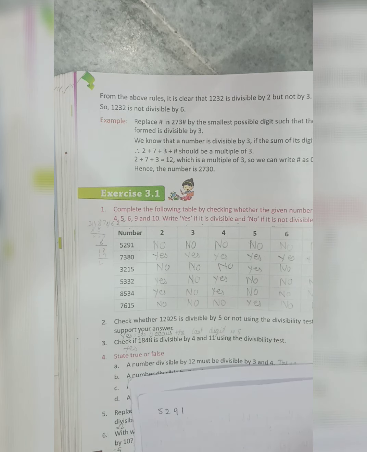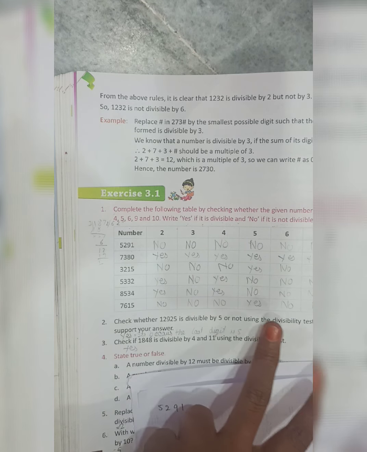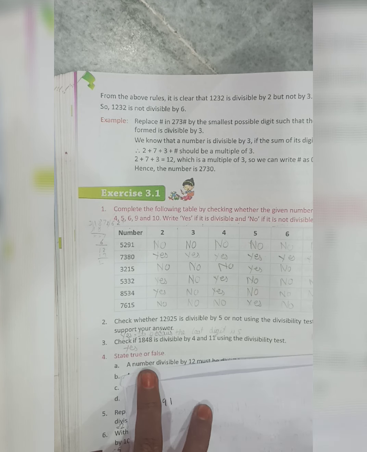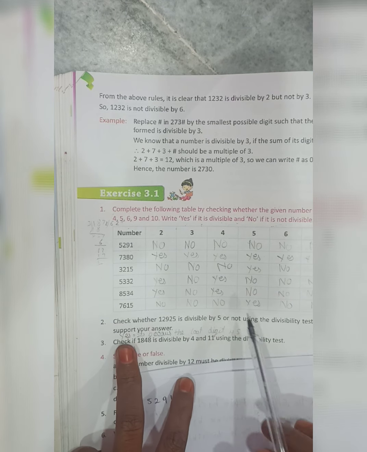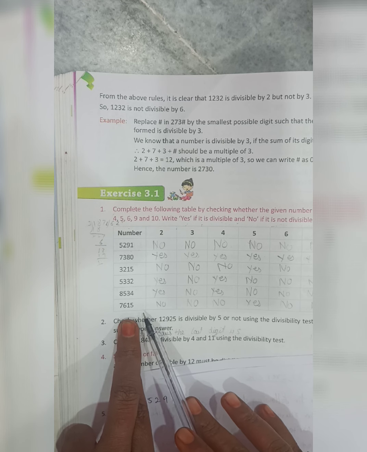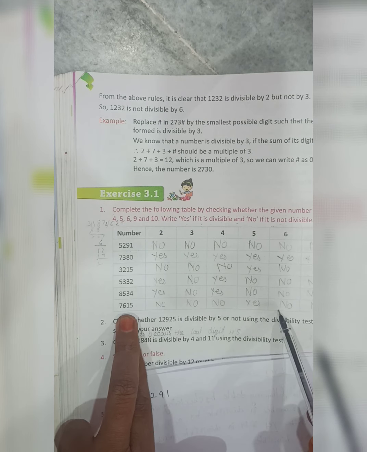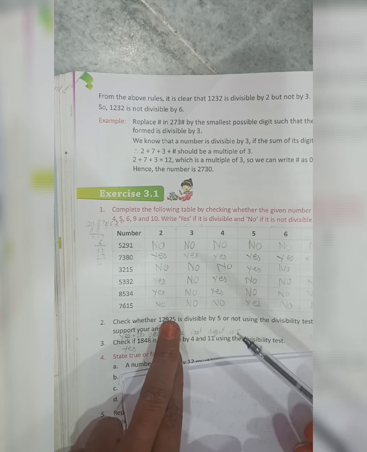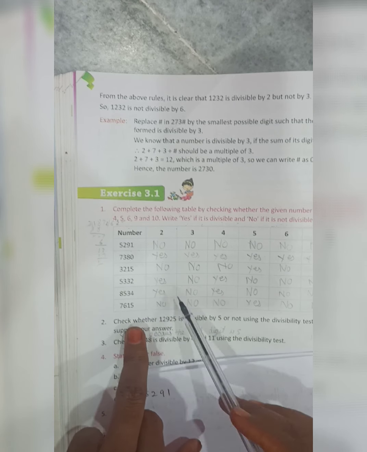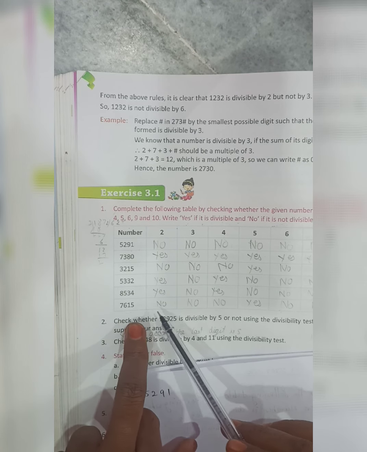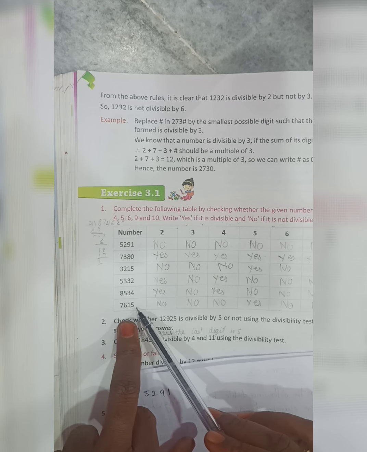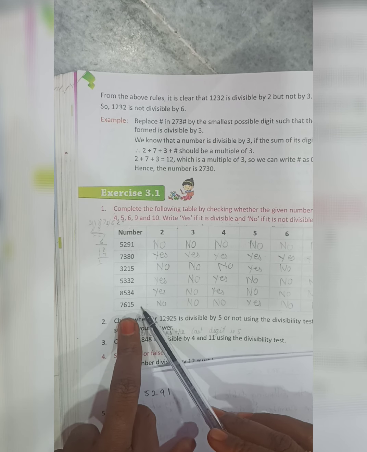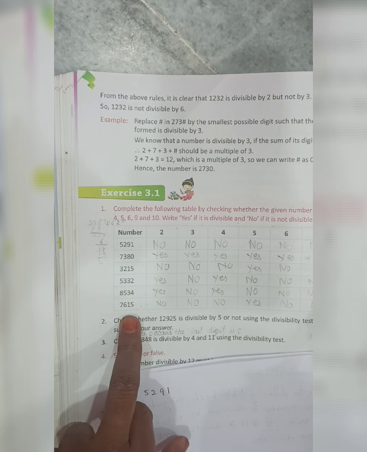Again you take 6. What is the rule of 6? Divisibility rule of 6: it is not divisible by this one. Why? Because when you add all the digits, how much is there? 19. 19 is not divisible by 6, so that's not divisible. Next, 9. The 9 rule is the same: add the digits and check by 9. The total 19 is not divisible by 9.